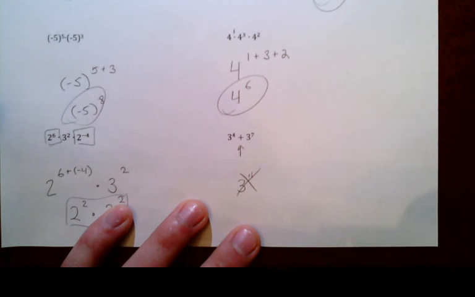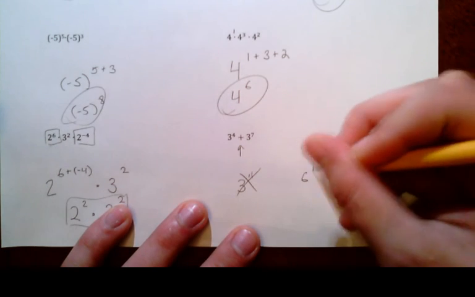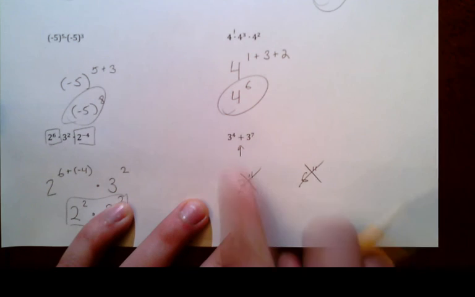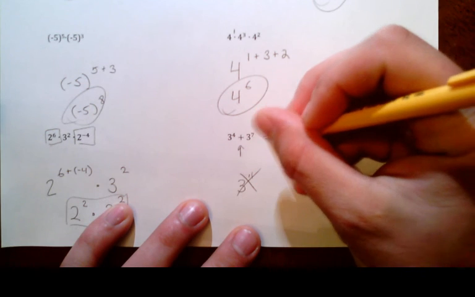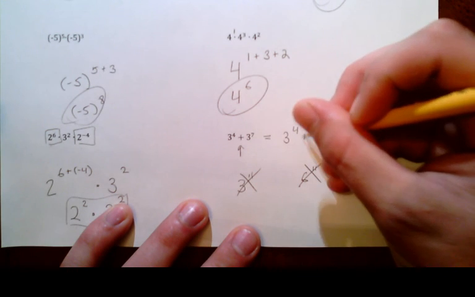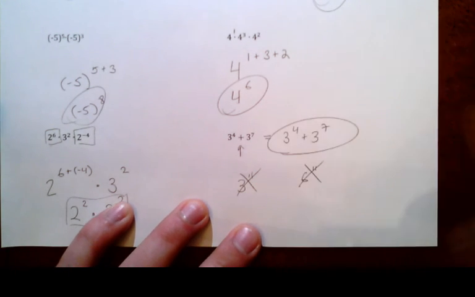I can't even write this as, I don't know, what else would you guys do here? 6 to the 11th, right? These are unlike terms, meaning that I cannot add these. So my answer to this is literally 3 to the 4th plus 3 to the 7th.